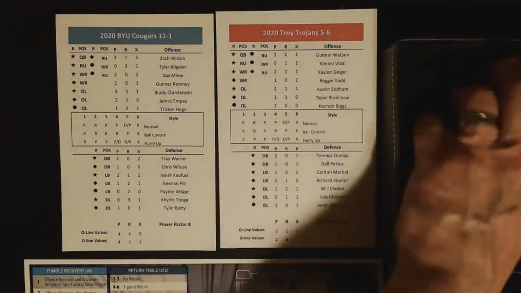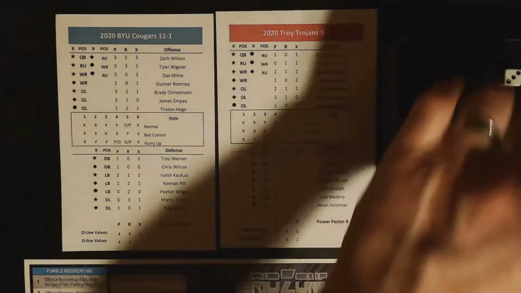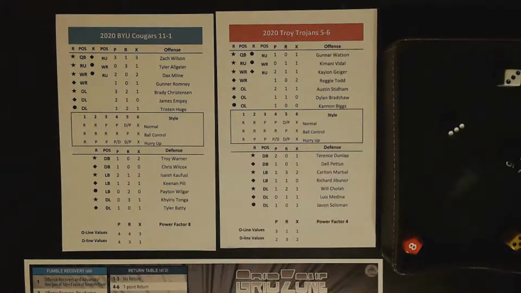We're coming up on crunch time. And if BYU gets the ball back in crunch time, they're going to go into their 4-minute offense and just try and bleed the clock. And 5, the power die is out of play this time. So it's going to be 3s, and that is going to be a pass play against a pass defense and a roll of 4. So pass level star wide receiver greater than star DB, and sadly I think that's going to be the case because Kalen Geiger is pretty solid for Troy. He's got a 2, and Troy Warner is a 1.